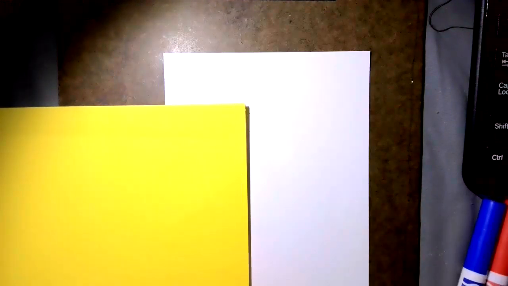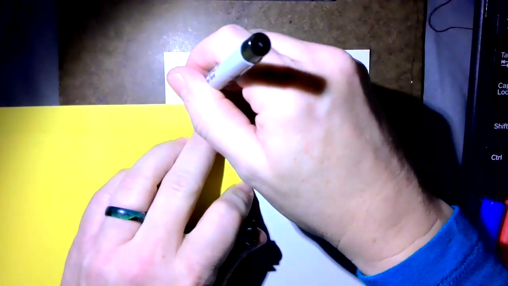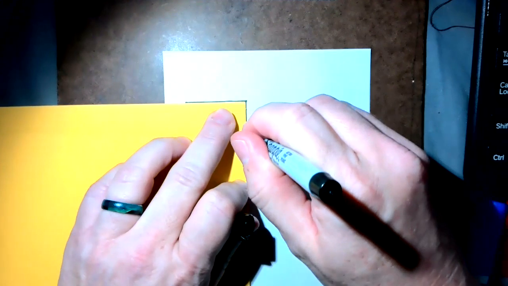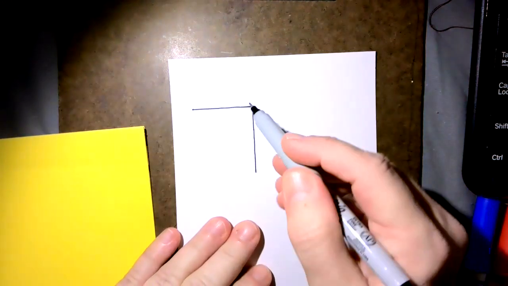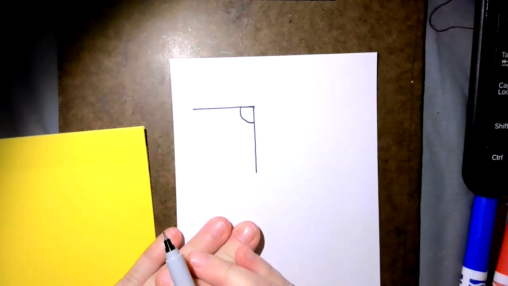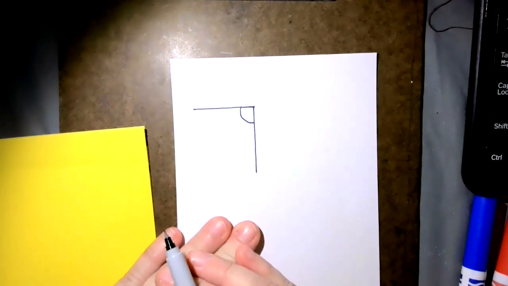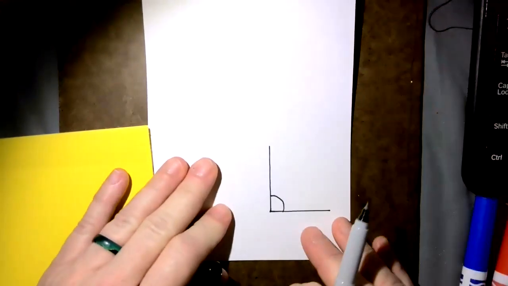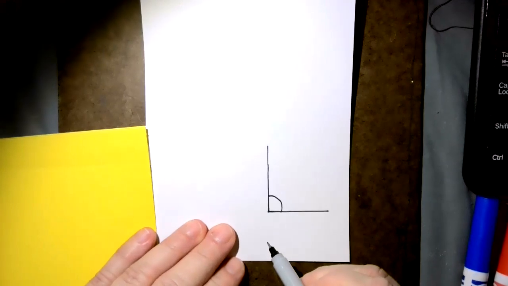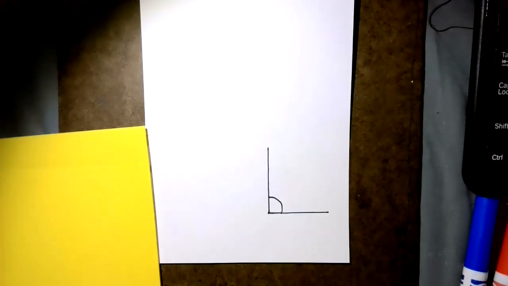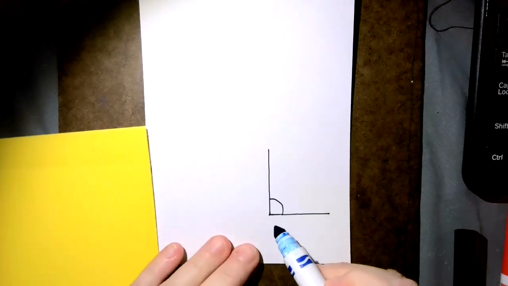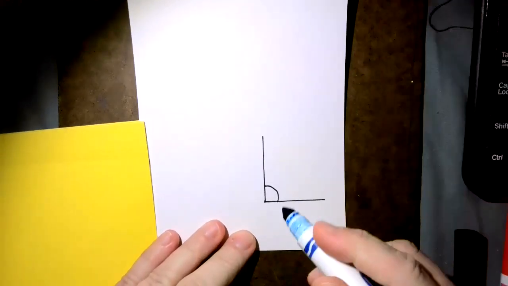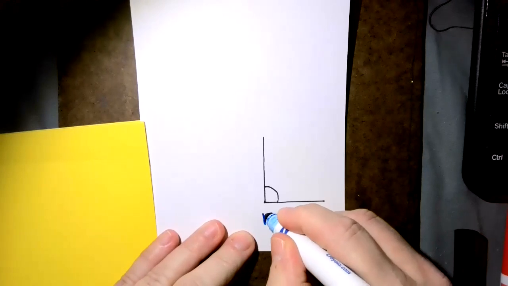So this is a corner of a piece of paper right here. If I traced over this, what kind of angle would you call this angle right there? I'm going to turn it upside up like this. What kind of angle would this one be? Remember I said we need to learn the names of those angles. If it was like the corner of a piece of paper, what would be the name of that angle? A right angle. It would be called a right angle.